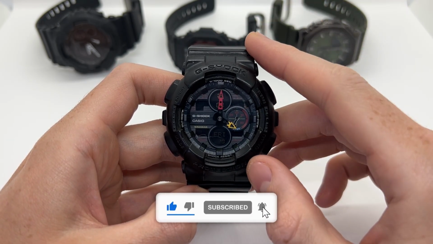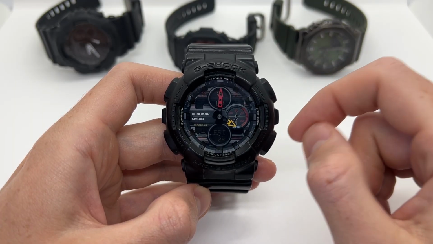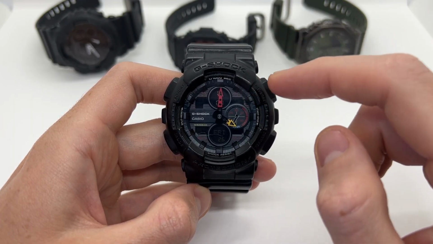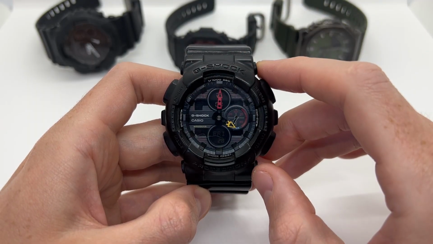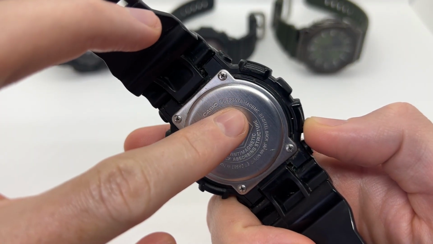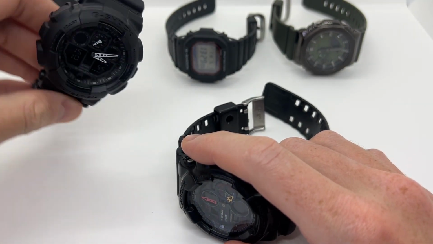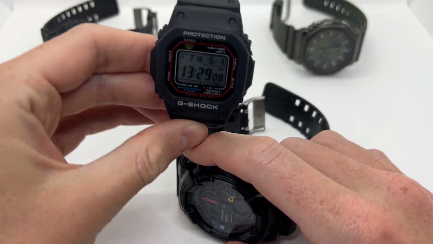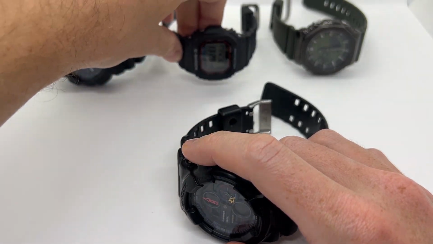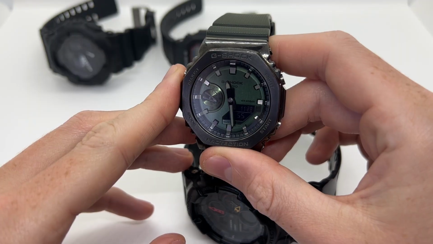Today I'm going to show you how to switch between the 12-hour display and the 24-hour display, so military time, on your Casio G-Shock watch. This is going to work for a bunch of models out there. Today we have the GA140. This is also going to work for the GA100, for the square G-Shock watch, so the 5610, and also for the Casio models out there, the GA2100.